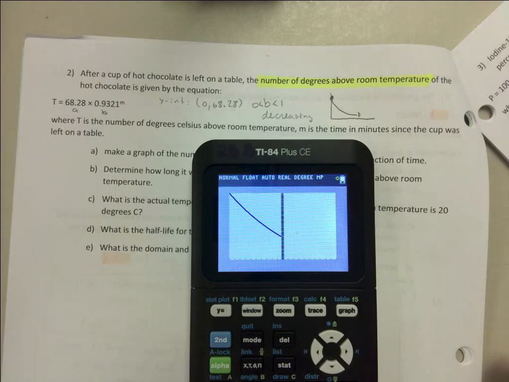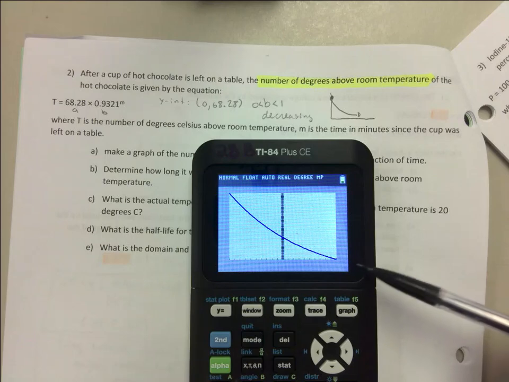And there you go. And remember, it doesn't know it's a word problem. So that's why it's also including negatives here. But this is a very good starting point.